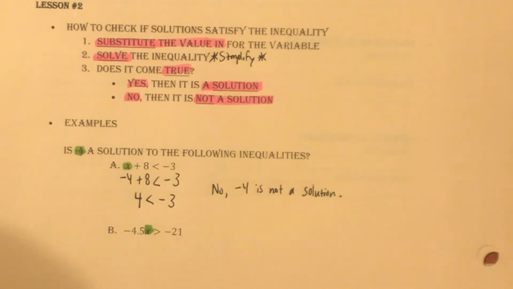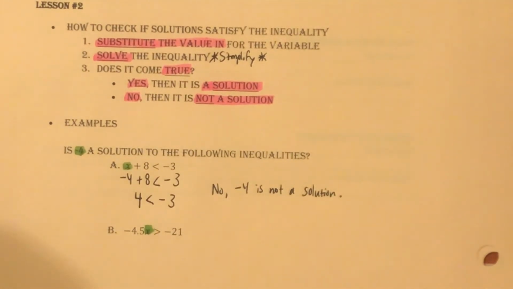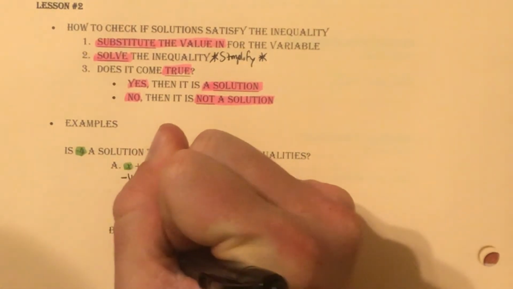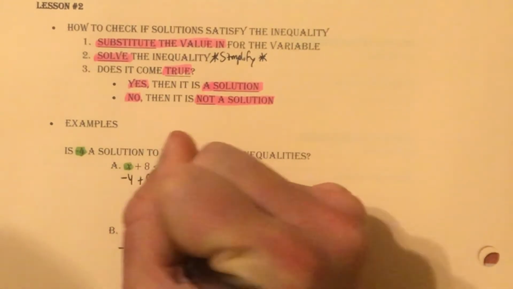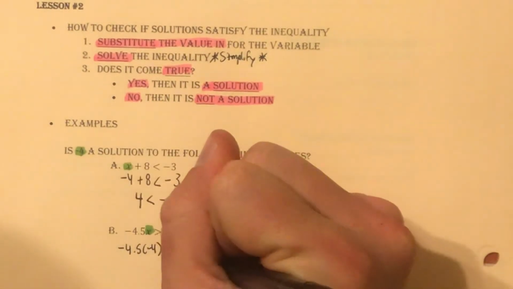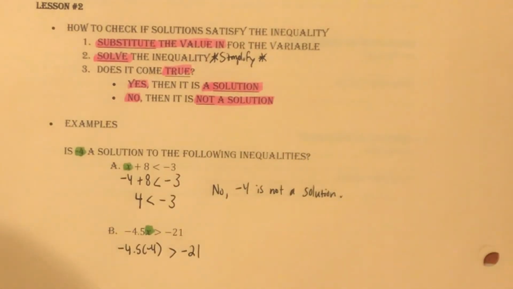So when I substitute this in, I'm going to substitute the -4 in with parentheses, because that means multiplication, as we've talked about. So I've got -4.5 times -4, and that's what that means, which is greater than -21. So then I want to check and see, does that actually make it come true?